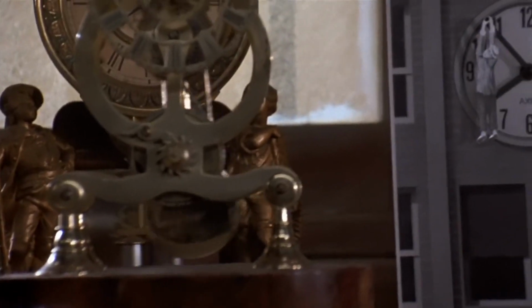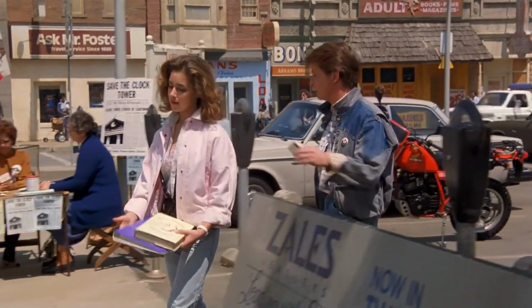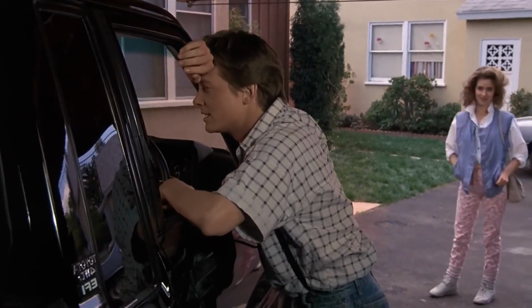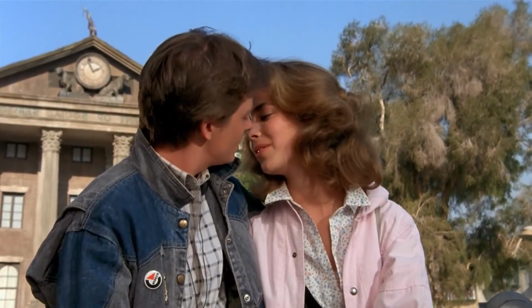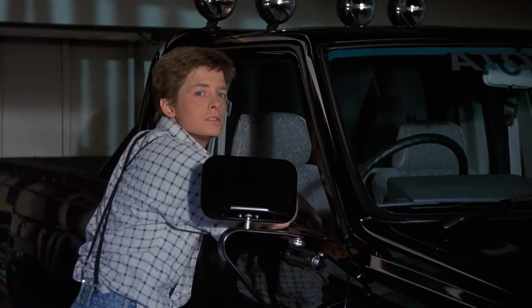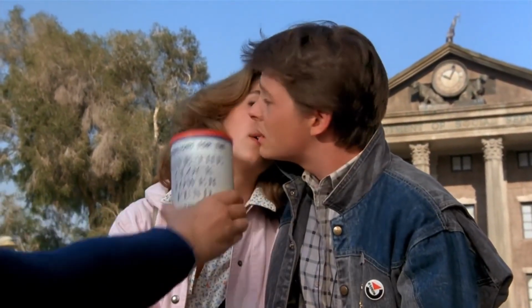Okay, now on to a bigger example, the clock tower. The clock tower is first set up in a comedy beat and part of a recurring gag where Marty and Jennifer are constantly interrupted whenever they're about to kiss. But the scene delivers so much that it is vital for the rest of the film. Let's have a look.